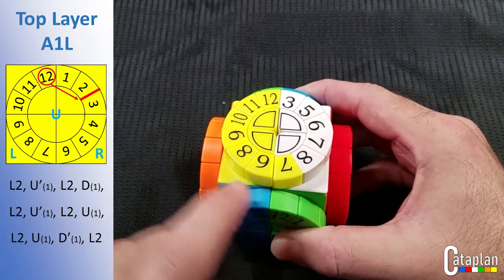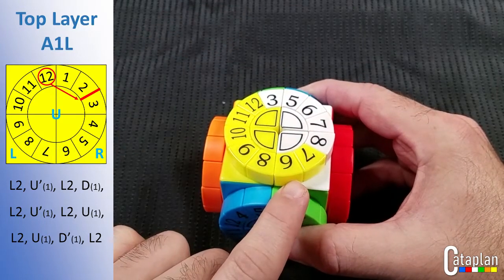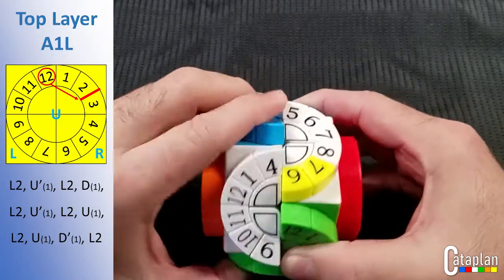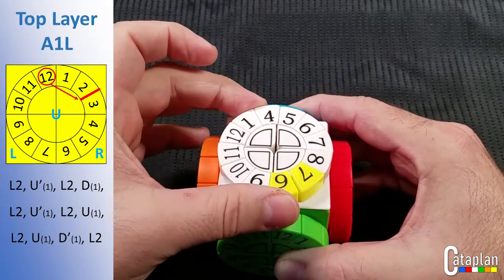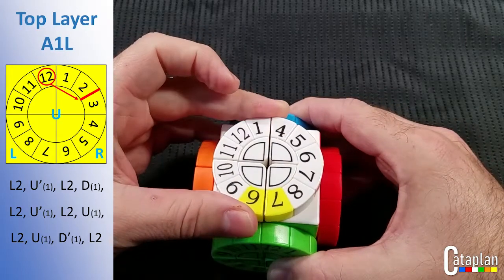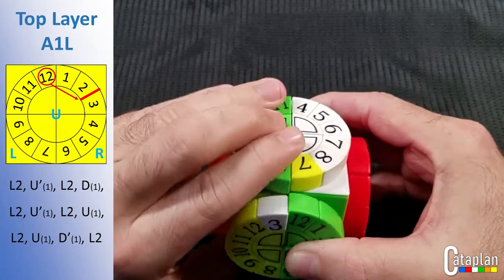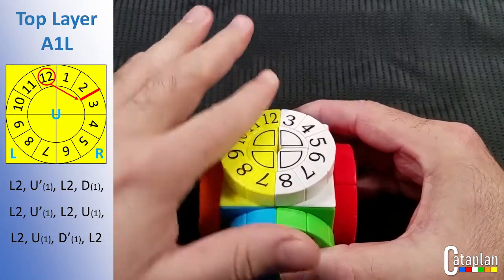And now we want to cut two of them. So rotate one, that's going to be U prime 1. And then we slice it, L2. Now we're going to slice these two in half. So rotate U1, move it U1, and now slice it. And then you bring this one back to finish it up.